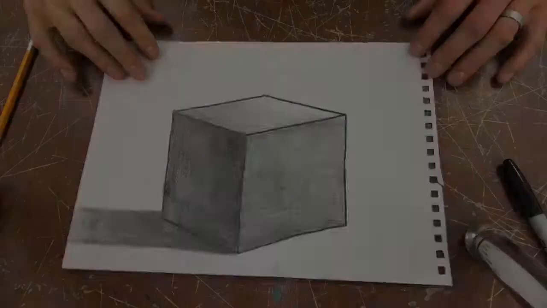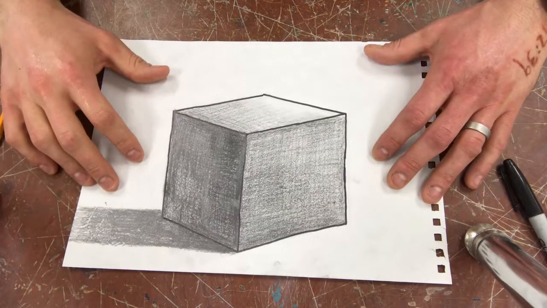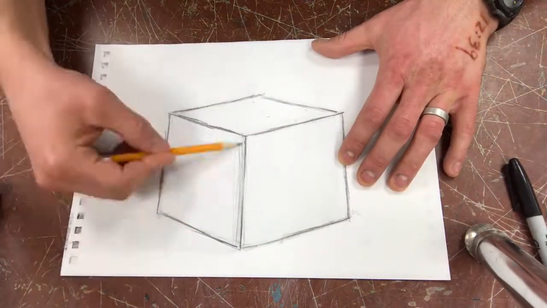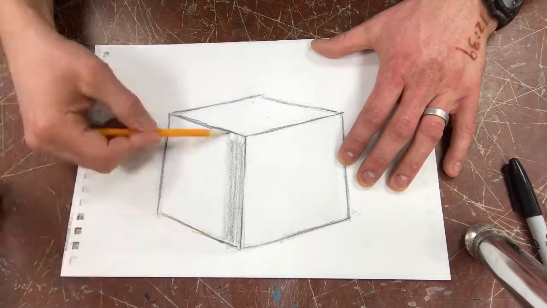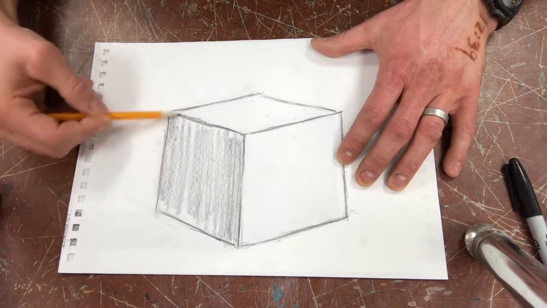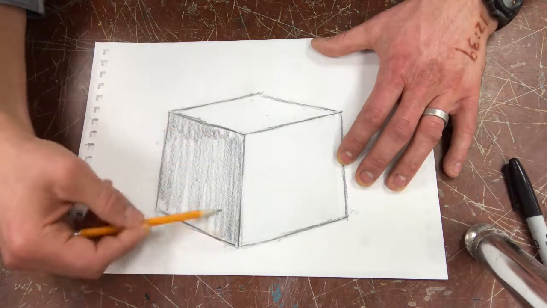Next, you're going to be adding value. Notice that each one of these 3 sides of your cube has various values. So you just start by shading. When you're shading, you're really trying to create one side that is full of exclusively 4s and 5s. So I'm going through here and filling in all the gaps.